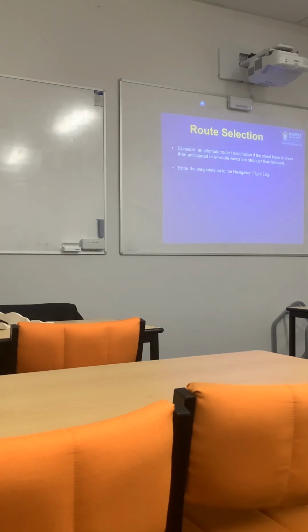Alternate route. If our cloud base is lower than anticipated or en route winds are stronger than forecast. So once again, a little bit too advanced for them, but a classic is going to Napier and going via Weber IFR array if you've got strong winds. But cloud base, let's say we're trying to go to New Plymouth and instead of going through the Stratford Gap, we'll go around the west of the mountain to get to New Plymouth. It'll be a lot easier, won't it? So practical examples. Throw some examples their way. See if you can ask them where they could go instead.